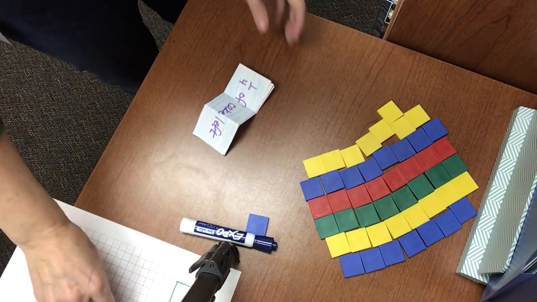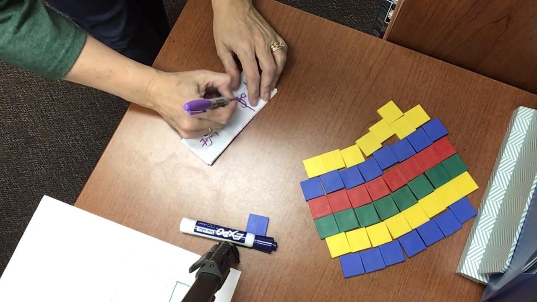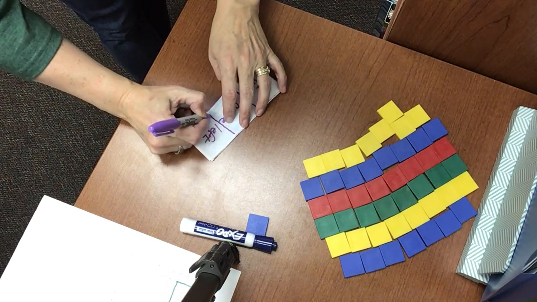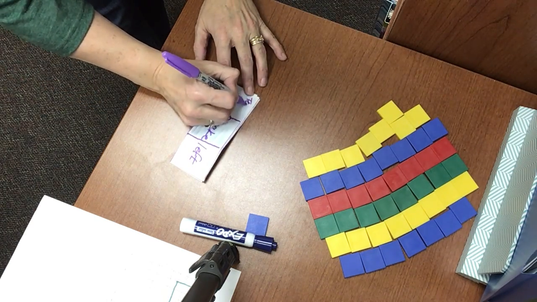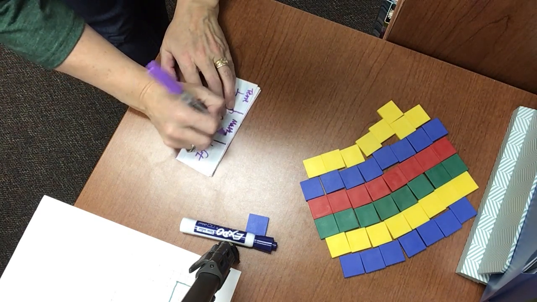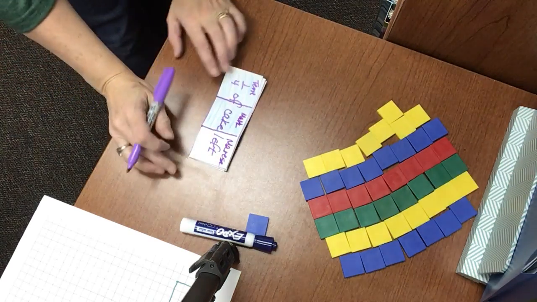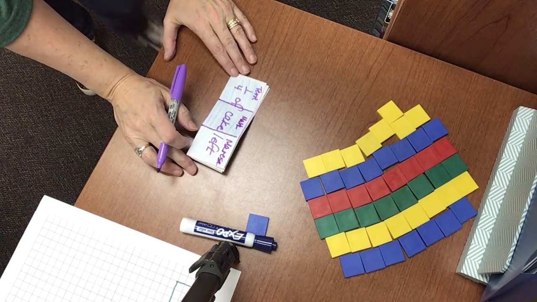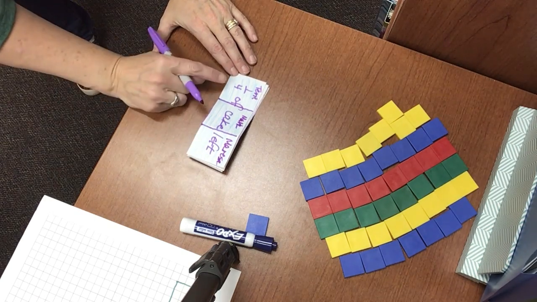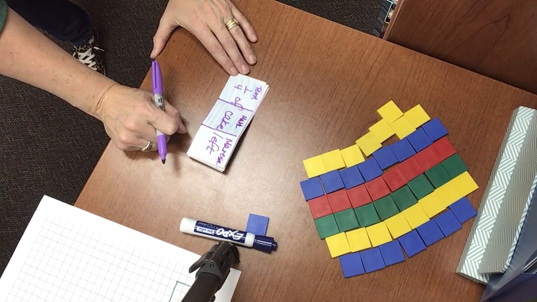Now, I want them to label this. What part do you get? What part do I get? Etc. So here are my parts. Terry gets this part. Mark gets this part. Marissa gets this part. If you stop here, kids are going to tell you that you each get 1/3 of this cake. But the problem is, they can't possibly get 1/3 of the cake when we only had 1/4 left over.